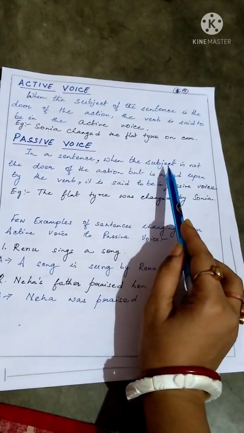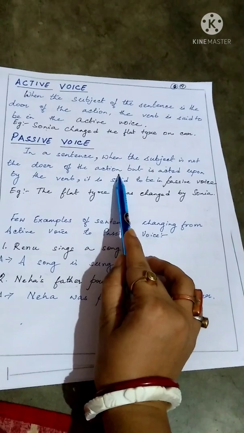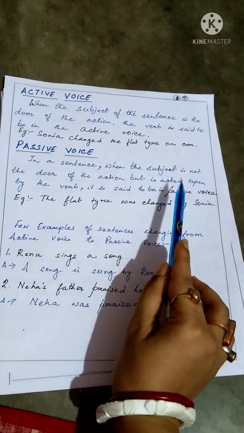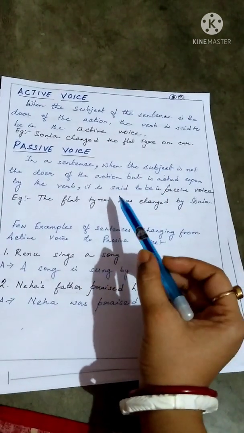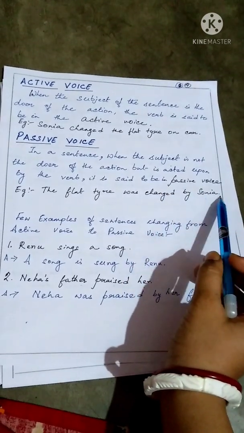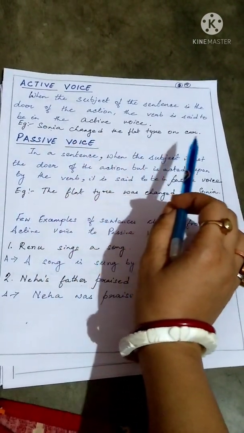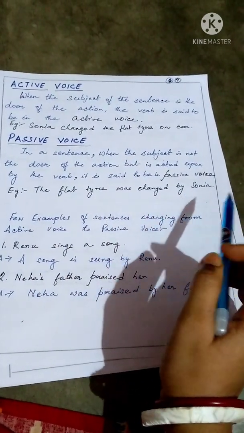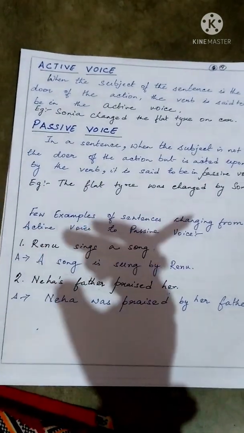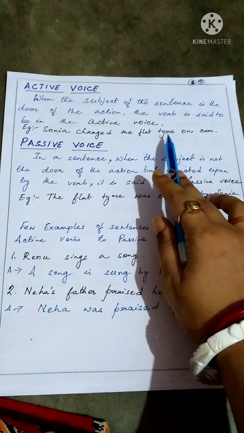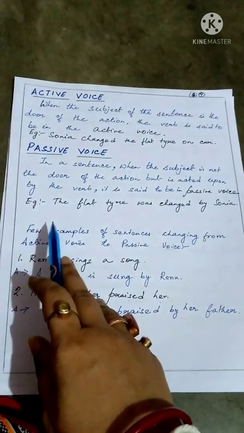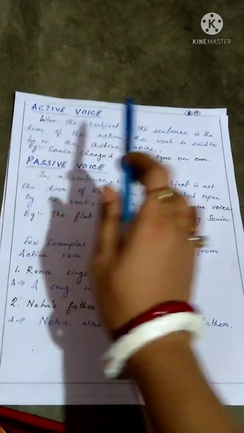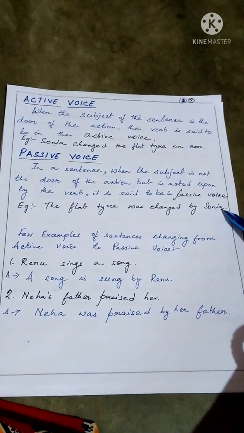Now, passive voice. In a sentence, when the subject is not the doer of the action, but is acted upon by the verb, the subject is not doing the action in this sentence. So this sort of sentence is said to be in passive voice. Let's see how this sentence looks when changed to passive voice. The flat tire was changed by Sonia. So the flat tire, which was the object in the active voice, is becoming the subject in the passive voice, and the subject in the active voice is becoming the object in the passive voice.